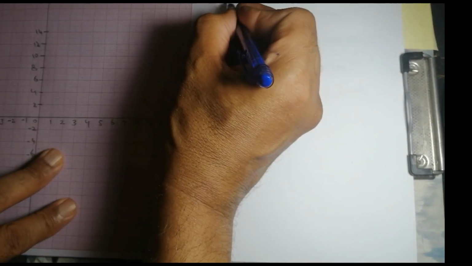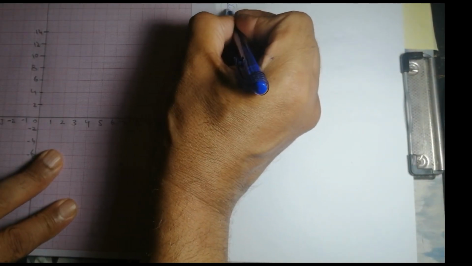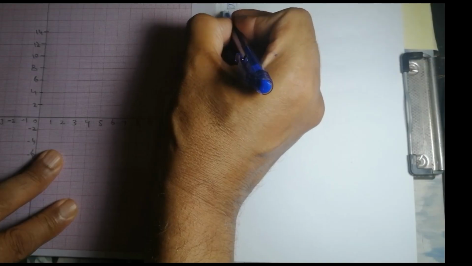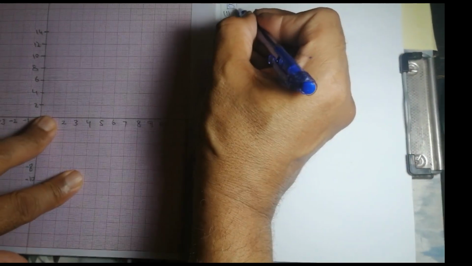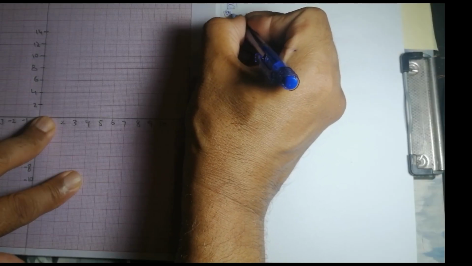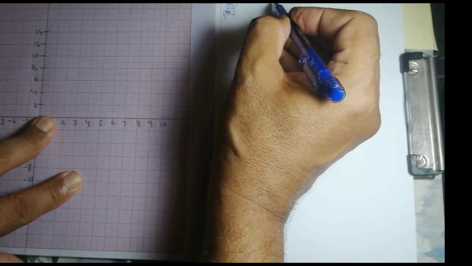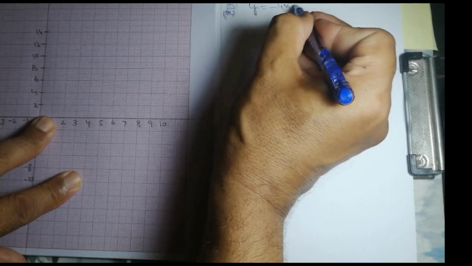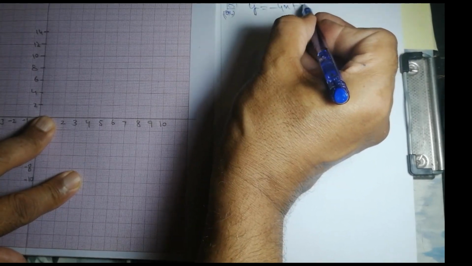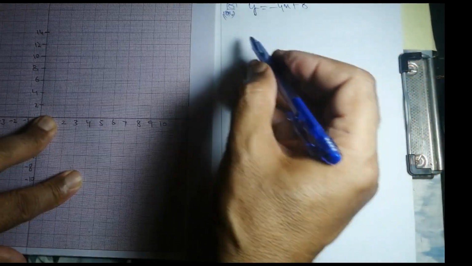So actually I draw this for question number 8. Question number 8, that is part 1. This is part A. The equation is y = -4x + 8, and the range is -4 to 4.